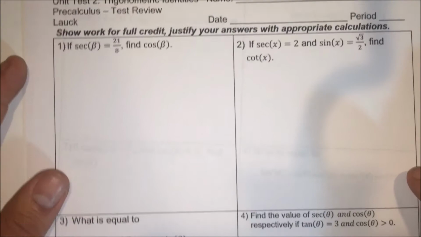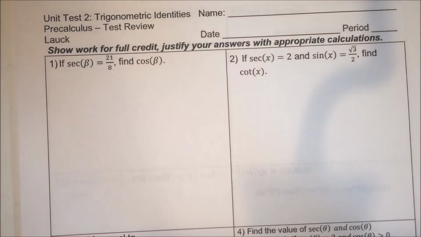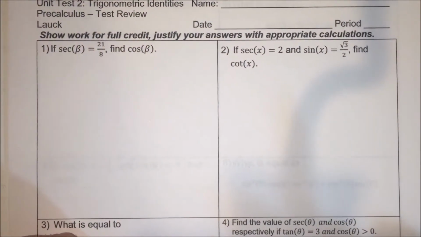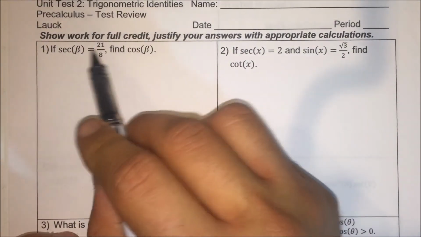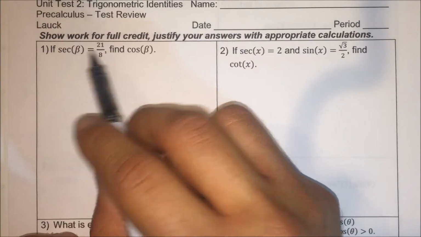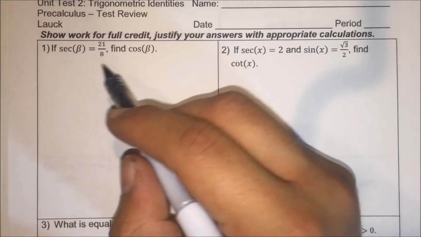So let's start. The first one asks us, if secant is 21 over 8, we want to find the cosine of beta. Remember, it doesn't really matter what's inside here. The beta is just to throw you off. It could be a theta or an x. So you're really just doing the same question. So how do we do this one?